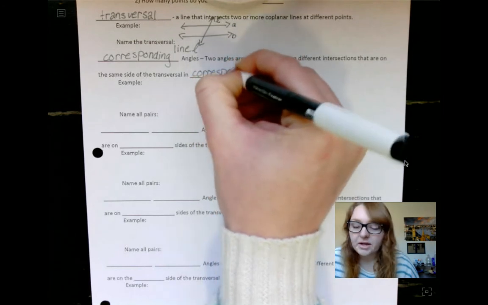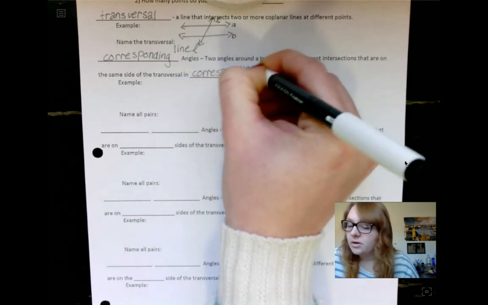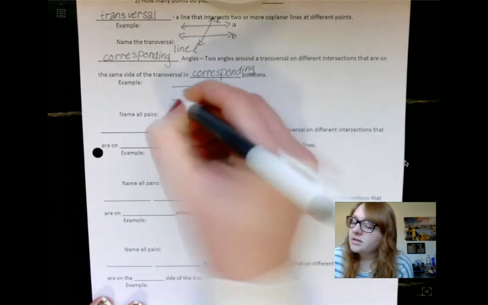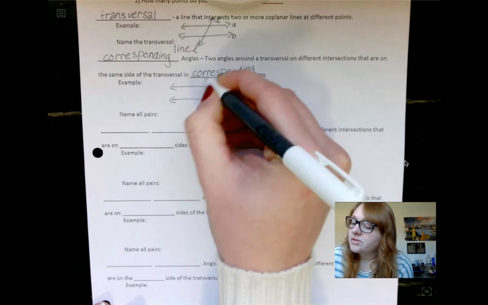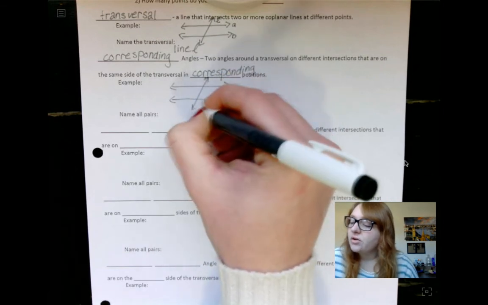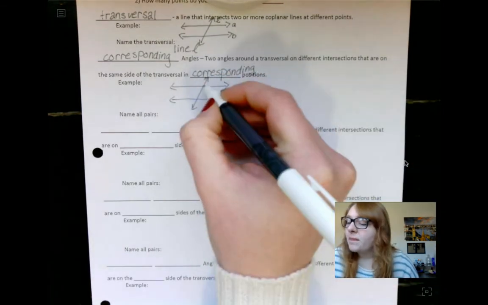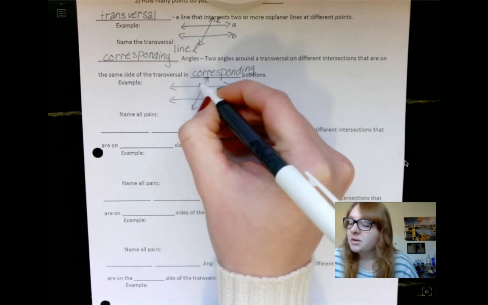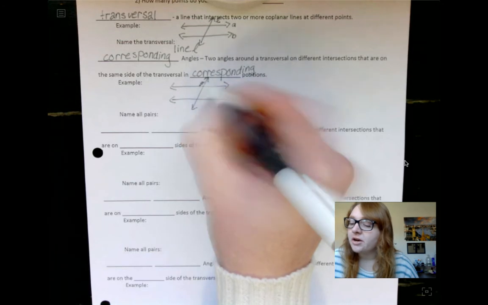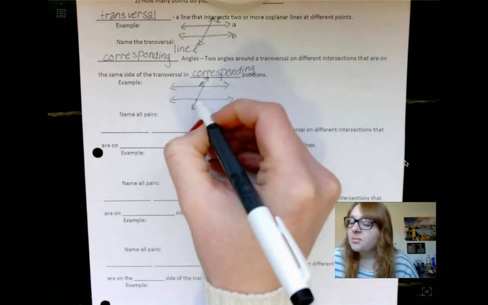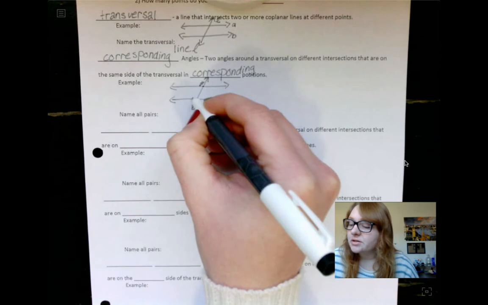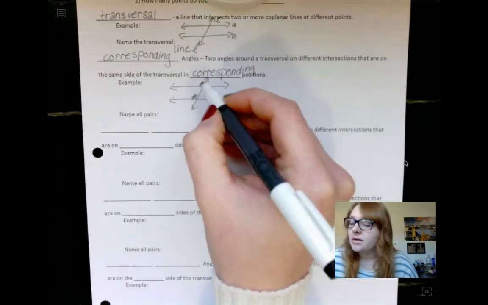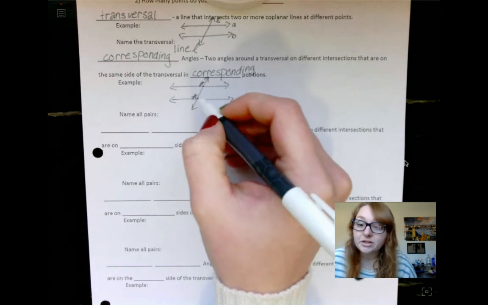Again, I'm going to draw a picture so we know what we're talking about. So again, I'm going to draw two parallel lines with a transversal cutting through it. And corresponding angles would be in this intersection where the transversal cuts through the top line. If we look at the top left angle, so I'll just put a star here, and then the top left angle in this bottom intersection, so here. Those two are corresponding angles because they both are the top left in their intersection.